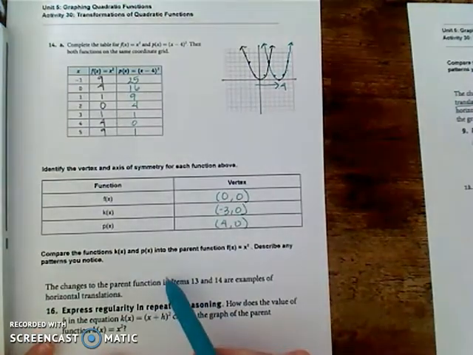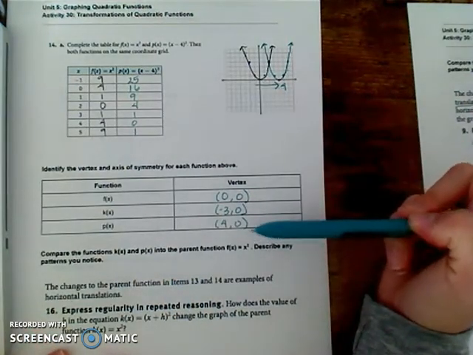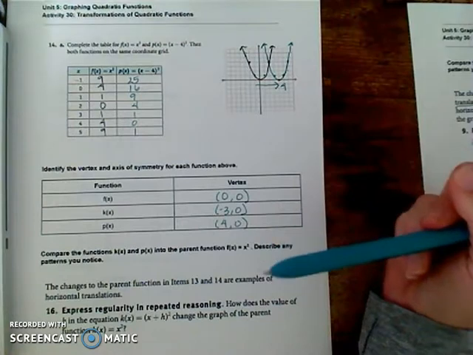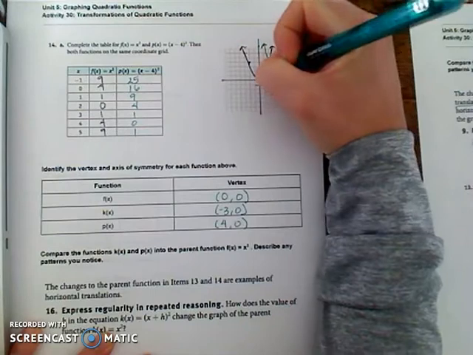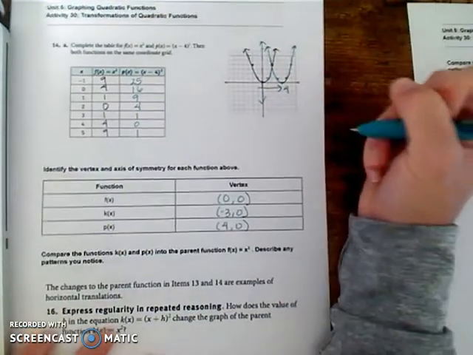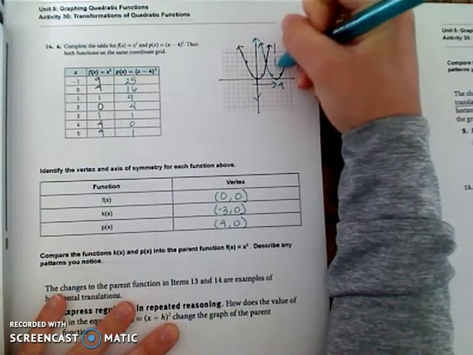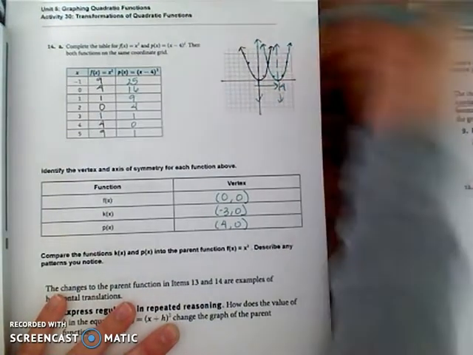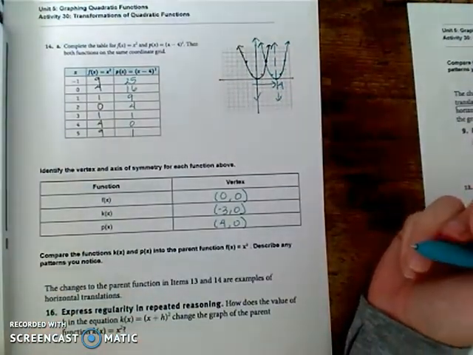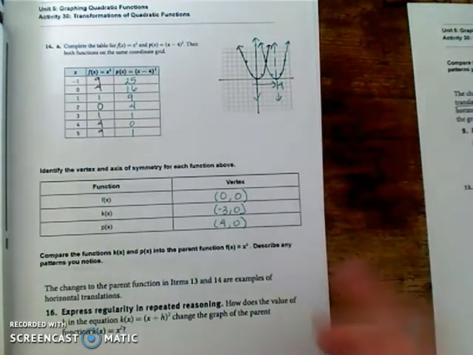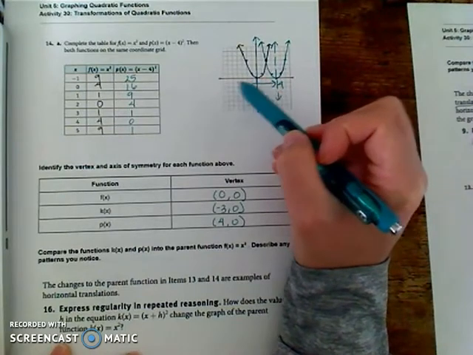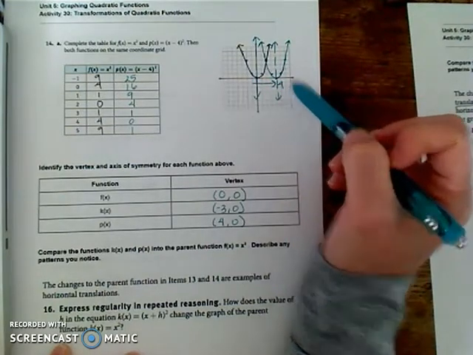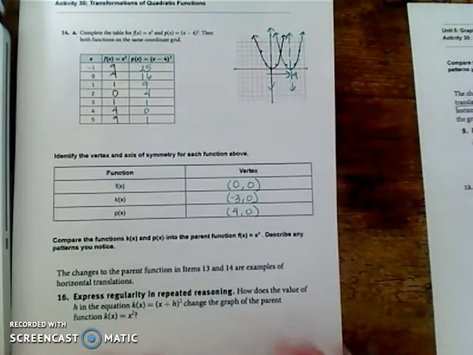So let's compare the parent to these 2 new ones. Now the axis of symmetry changed on this one, okay? Because here was the axis of symmetry for the parent. Here's the axis of symmetry for the new function. So the axis of symmetry changed, okay? And the vertex shifted which directions? It shifted either left or it shifted right here. So it shifted horizontally. But what's something kind of funky that we noticed?